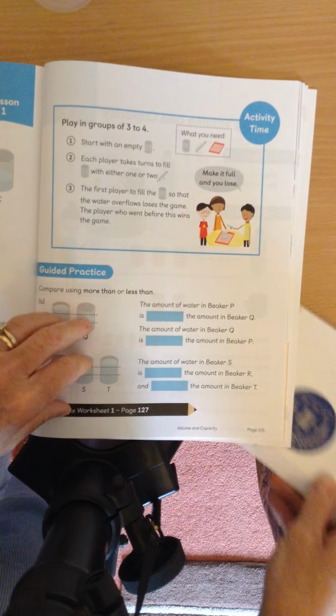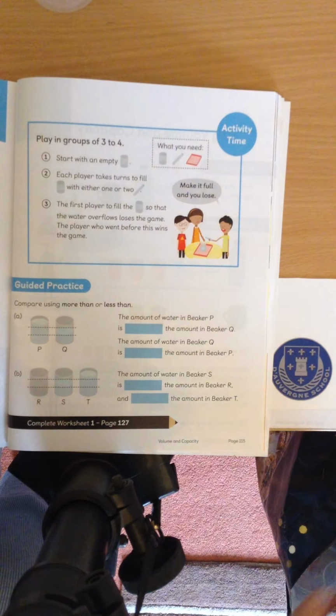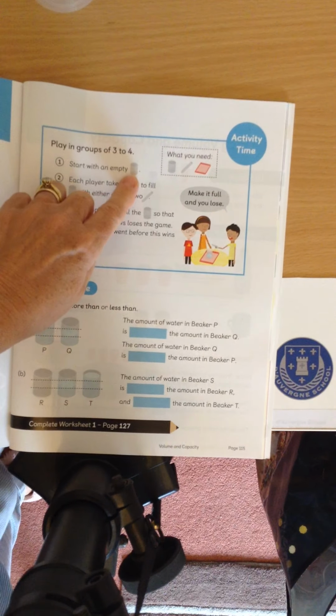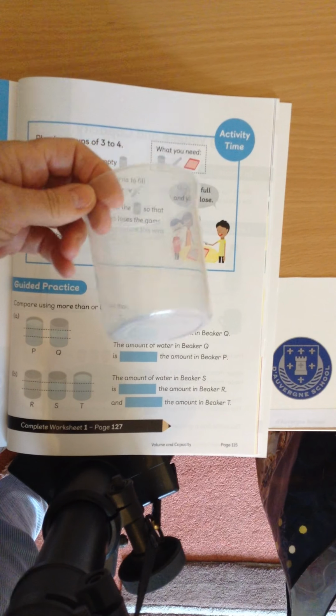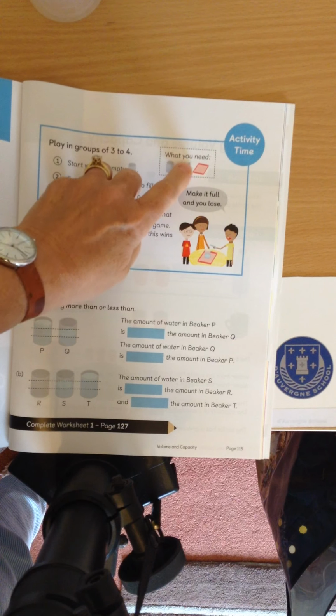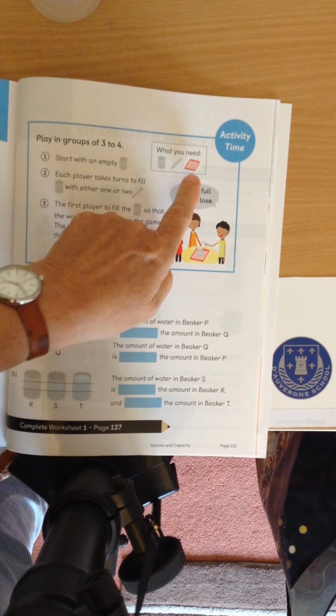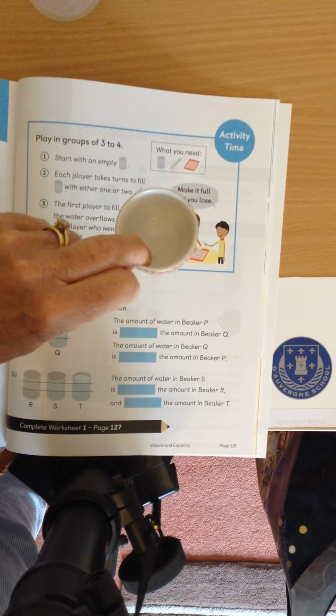Now, here's a little activity for you to do perhaps at home. It says start with an empty, and it says one of these. It's like a beaker, so an empty cup or an empty pot. And then it's got a little long thing here, which is something that you could fill. And then there's a tray. I've just used, you could use little egg cup instead.